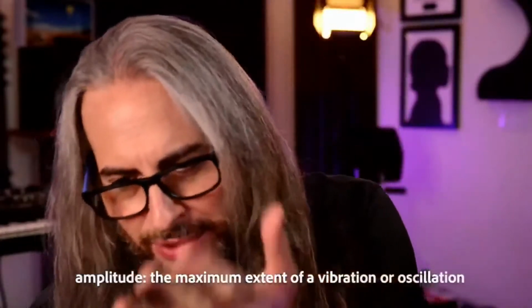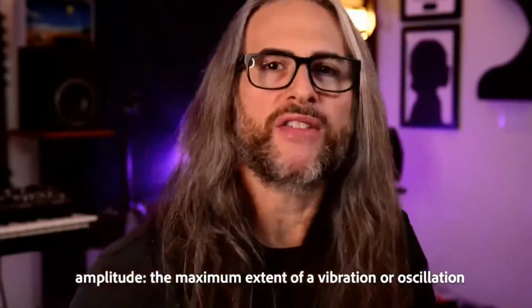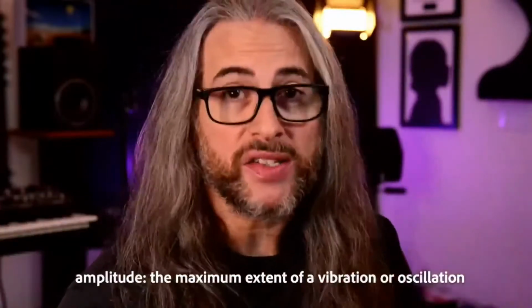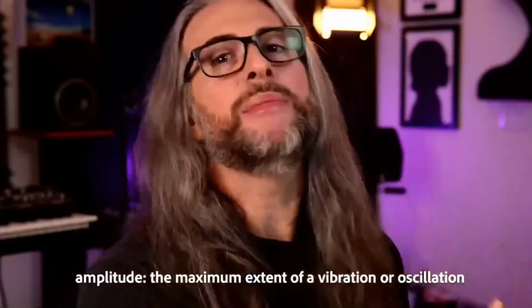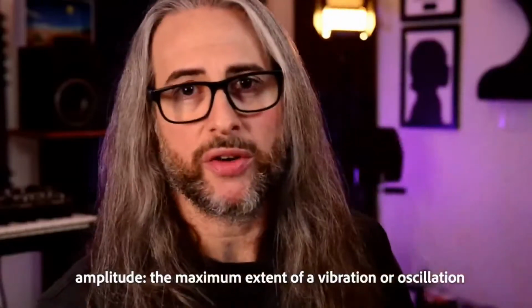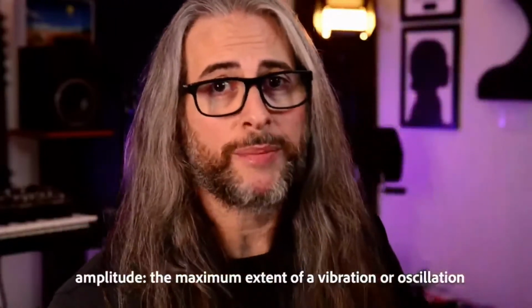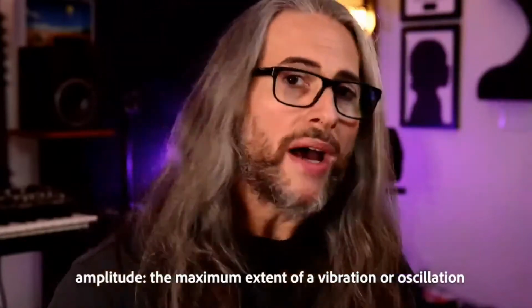Okay, and that brings us to the next part. When we're trying to add sound in decibels to something, we are dealing with amplitude, which is the maximum extent of a vibration or an oscillation. You hear me talk about this a lot: increasing the amplitude, the overall amplitude of this mix or the balance. Amplitude directly relates to the levels in decibels measured on those meters. We attenuate, we boost. Amplitude, decibels.